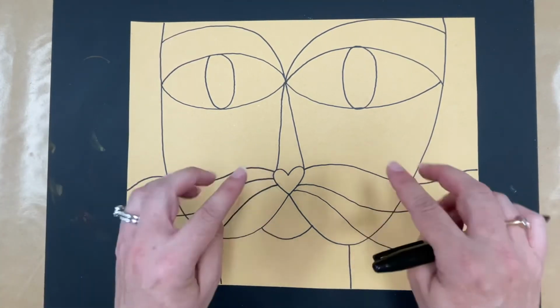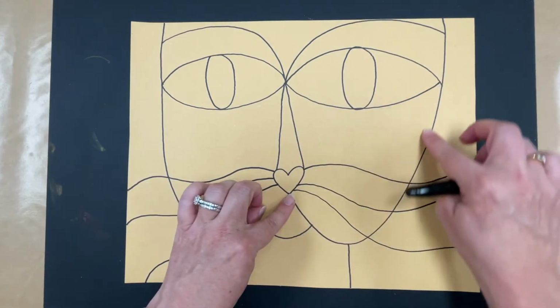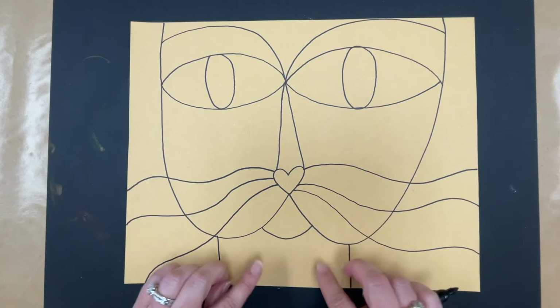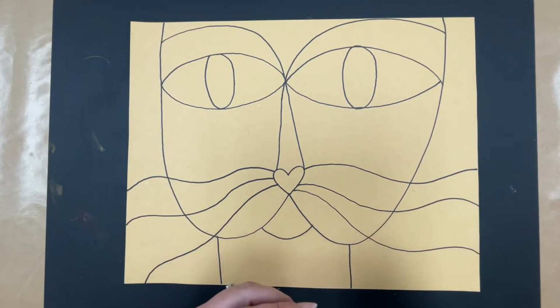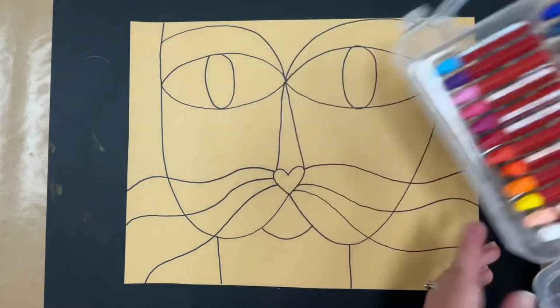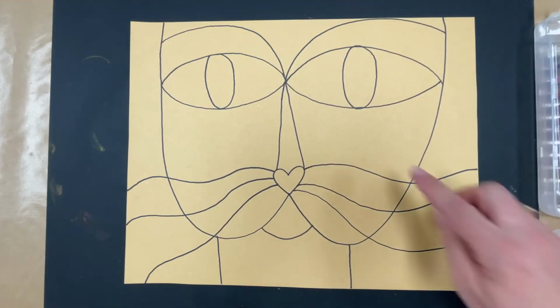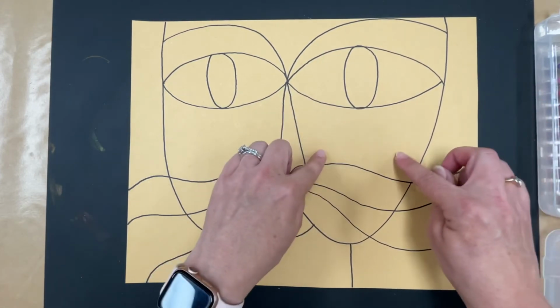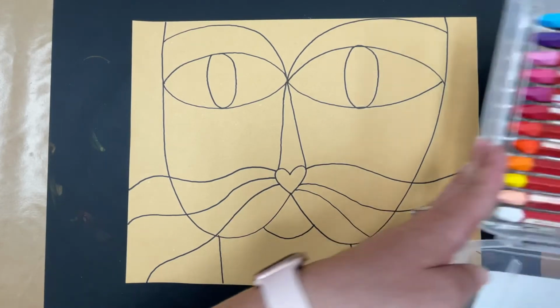Okay, so now everywhere that is outlined in black is a shape. We're going to color all the shapes different colors, okay? So now you're going to have your oil pastels. Your teacher has these sets of nice oil pastels, and for every shape, you're going to pick, it's going to either be warm colors or cool colors.